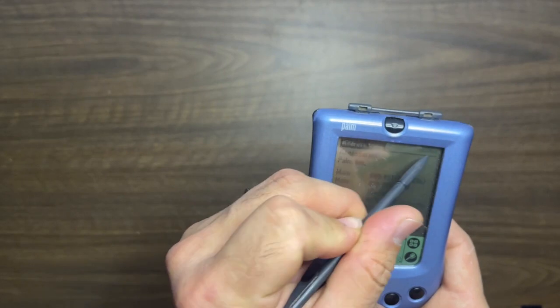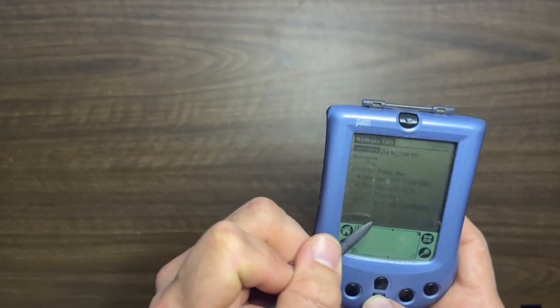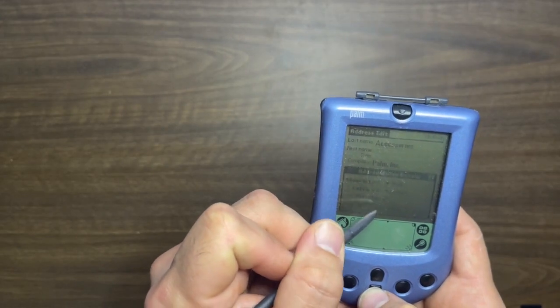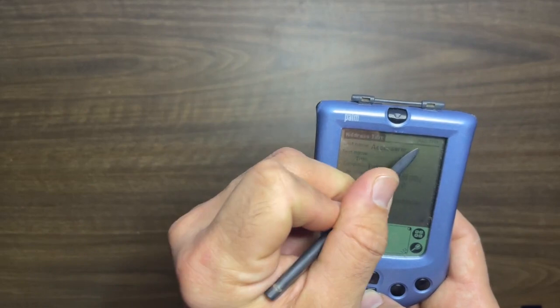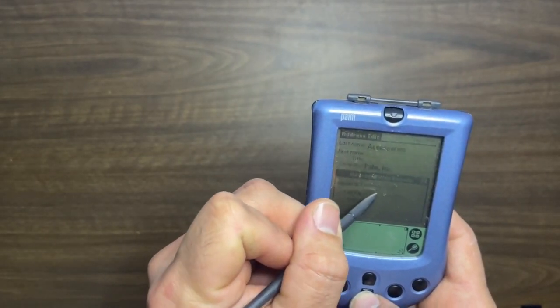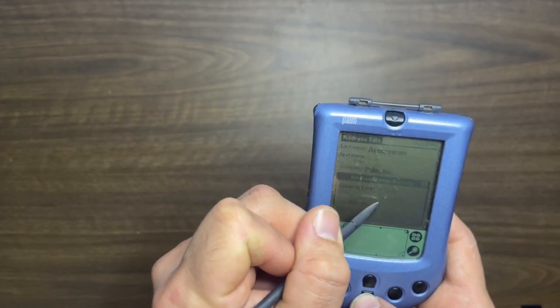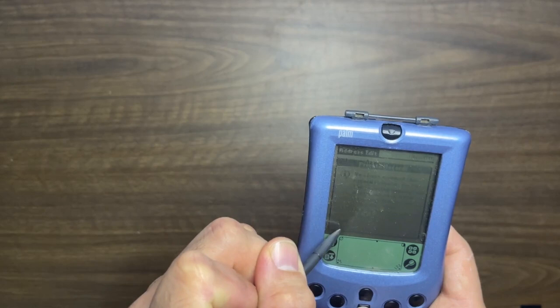Hit accessories, and edit. Details. You can select your category and put it in there. You can also make it in your main list. You can edit. You can also make it private, so if you need a password.